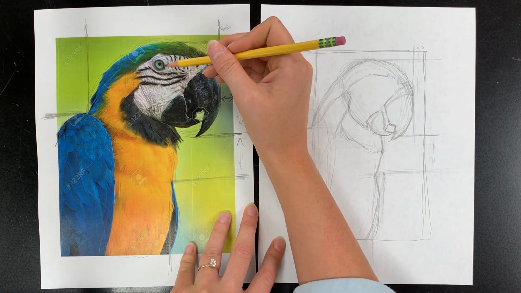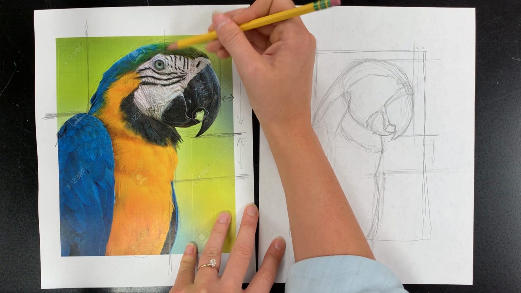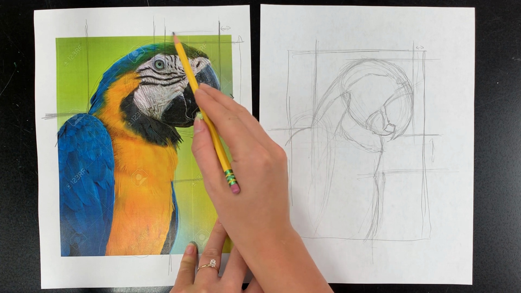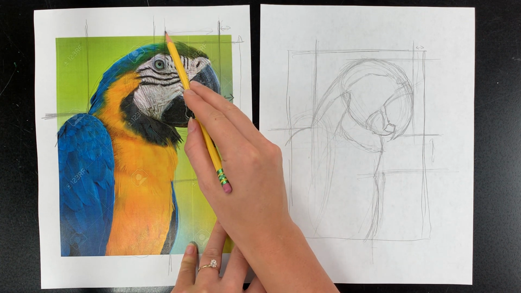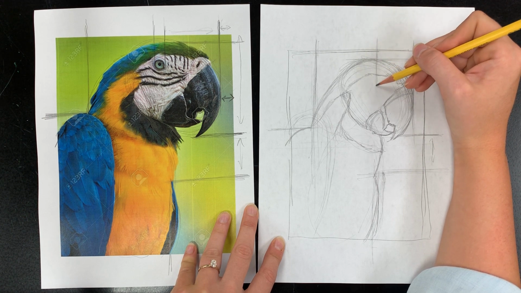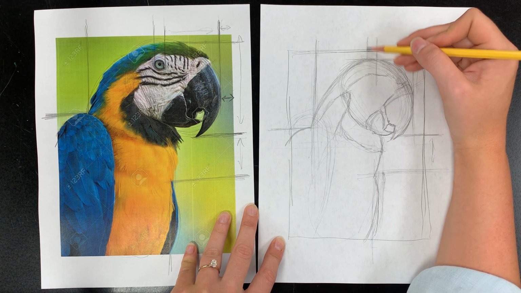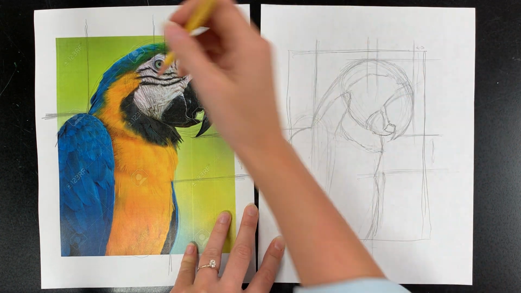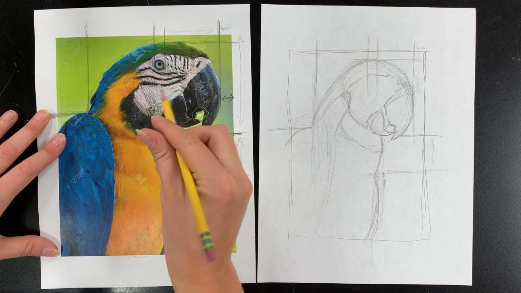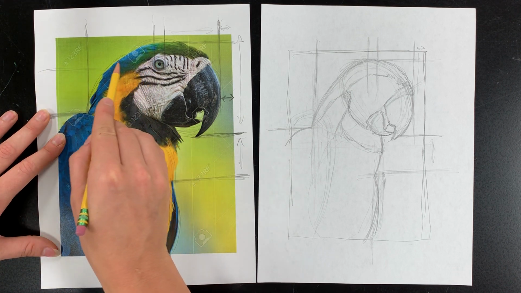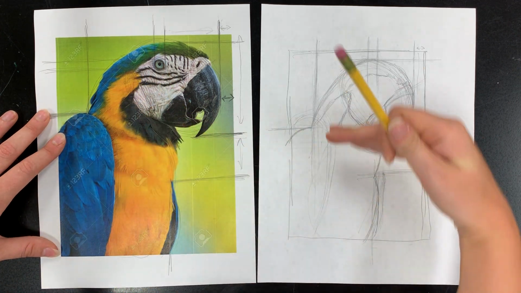I'm going to try and find where the eyeball is. So I'm going to draw a reference line up on either side of my eyeball. I'm going to look at this distance between this edge of the beak and this eyeball, recreate that distance, recreate that thickness right there. So I know my eyeball is somewhere up and down here, but I need to draw a line over to know how high it is on the page.